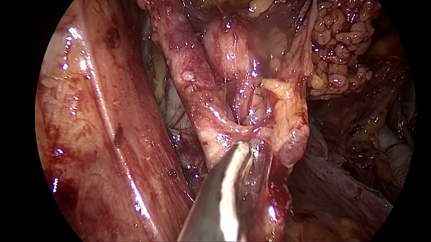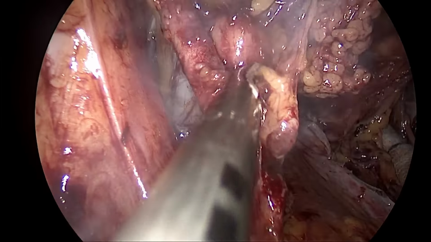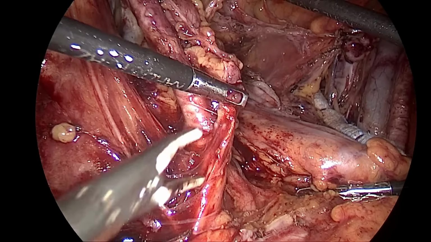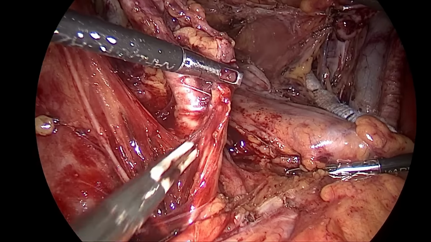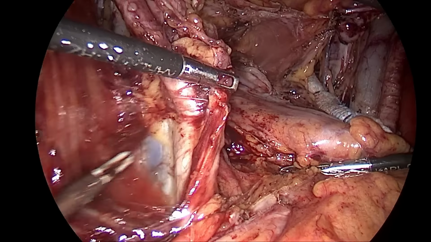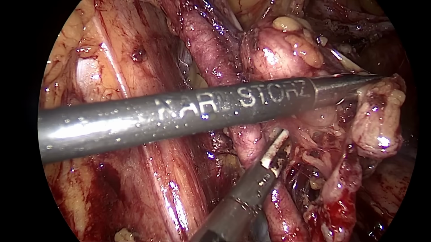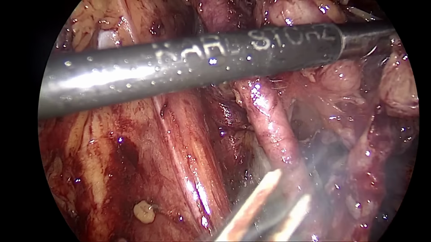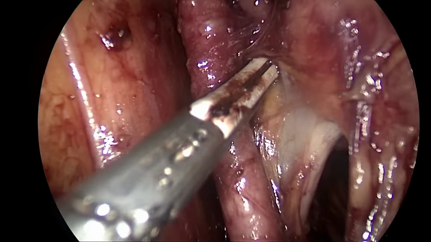So I am trying to skeletonize the nodal tissue from the vessels. Proper traction and counter traction are very helpful to get the right plane. But in this case we prepare for any inadvertent vascular injury and prepare the vascular set if needed at all. That's the vein. So the node is being separated from the external iliac artery.